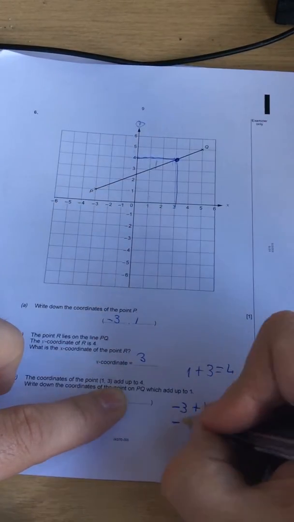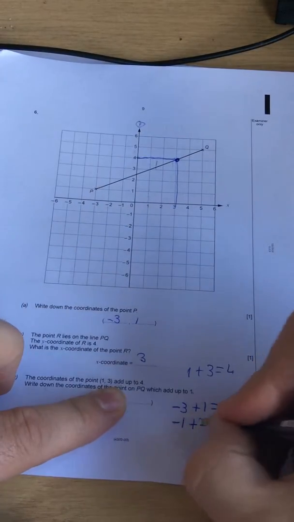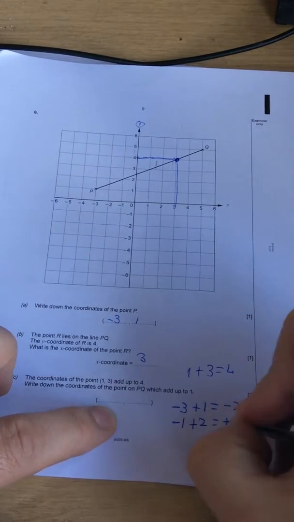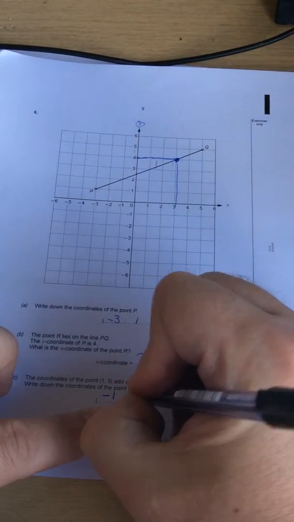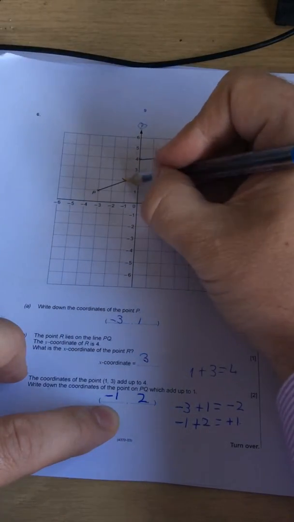You've got -1 plus up 2. If I start at -1 and count up 2, 1 takes it to 0, another one takes it to +1. So that's the answer: (-1, 2). You're going across -1 and up 2.